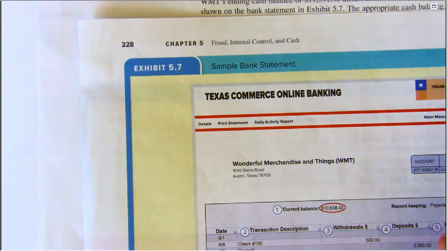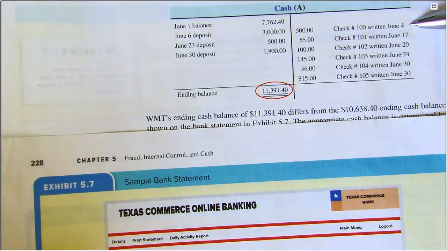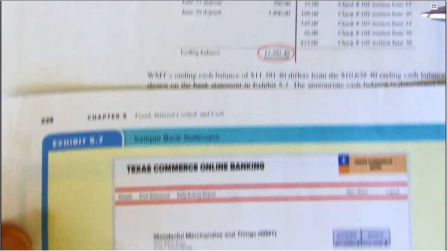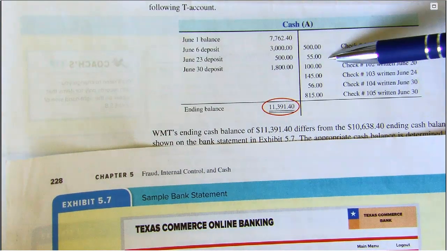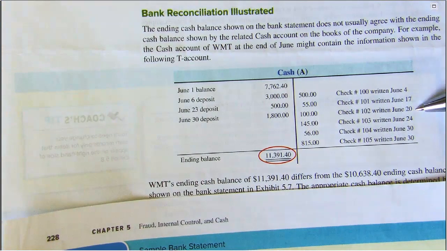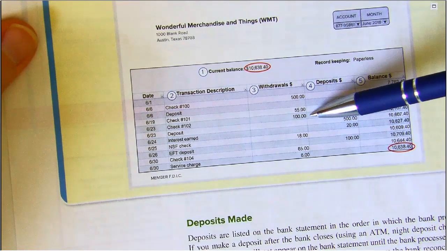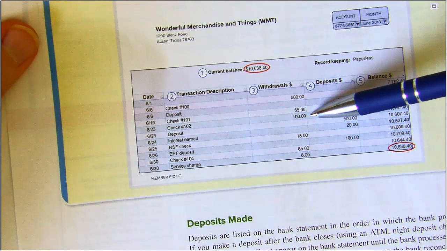Now, beginning with the Cash T account, let's compare all the checks. In our Cash T account, we see a check we wrote for $500 on June 4th, and there it was cashed. We see check 101 for $55, and we see that it was cashed. We see check 102 for $100, and we see that it was cashed. So far, everything matches, so we don't have to put anything on the reconciliation form yet.